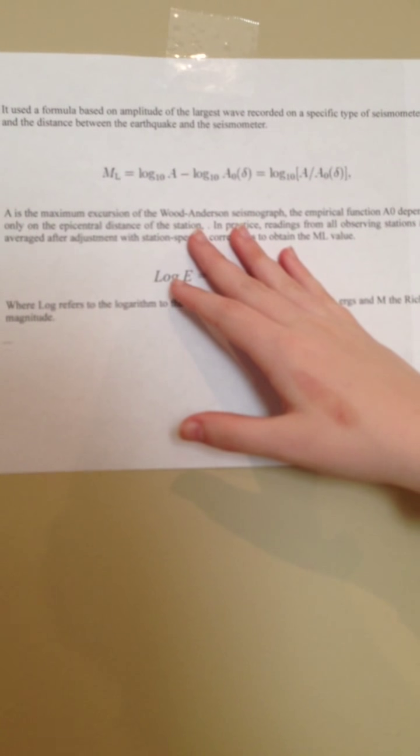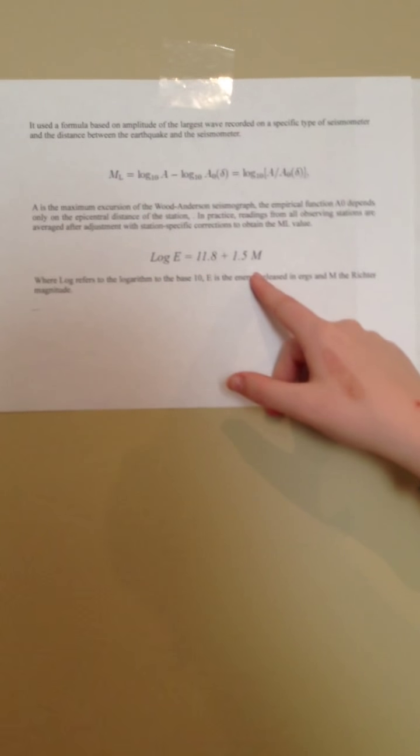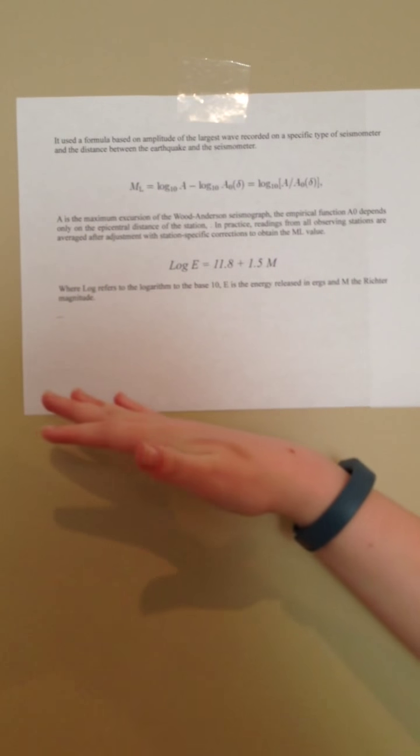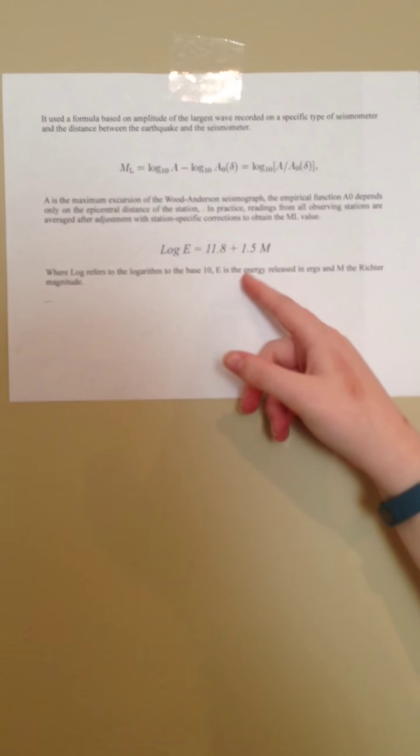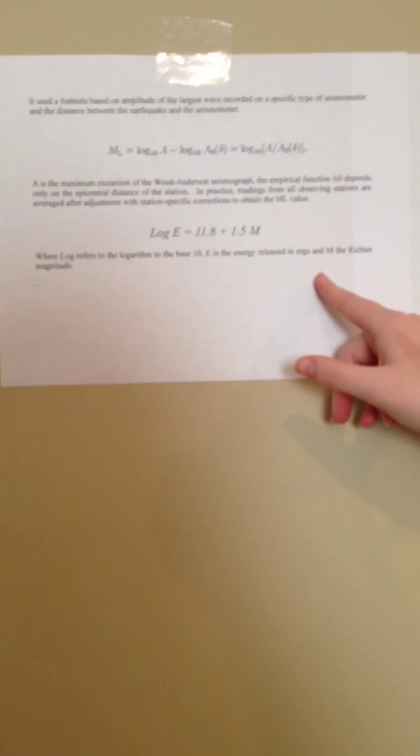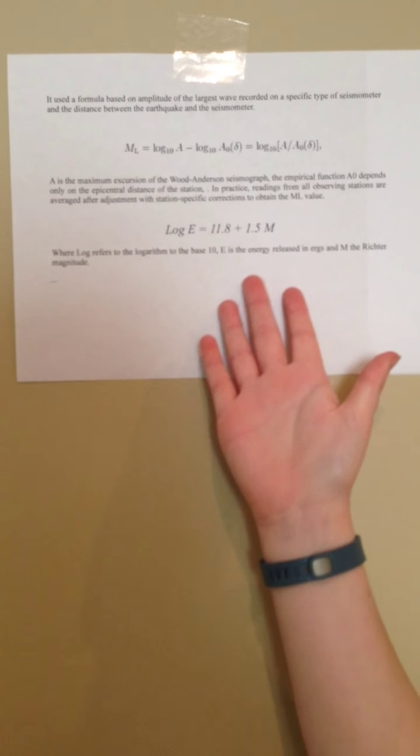Now this is the original formula to discover the Richter magnitude. Here is the shorter version of that formula, where log refers to the logarithm to the base 10, E is energy released in ergs, and M is the Richter magnitude.